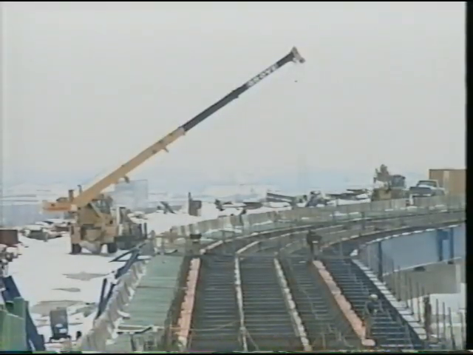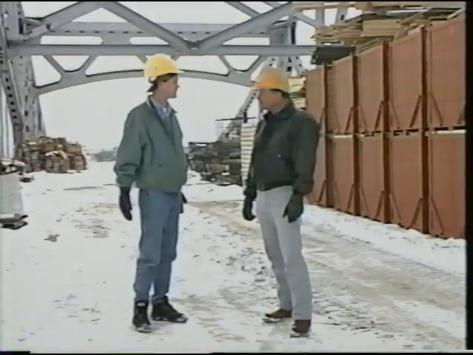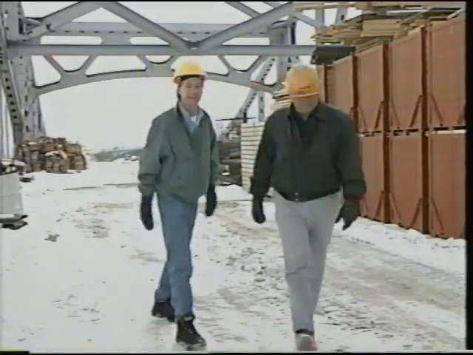Hey, Don, there's another bridge here in Duluth that has another way of letting the ships pass underneath. Can we go look at it? Sure, Howard, come on, let's go. Great. Come on.